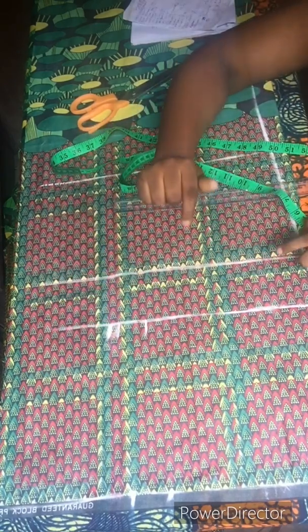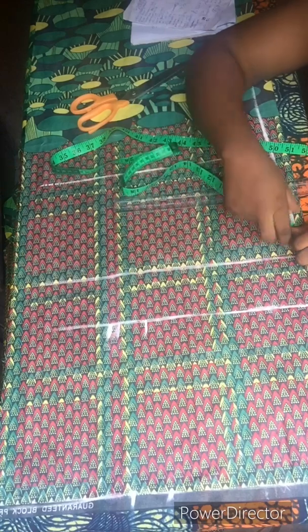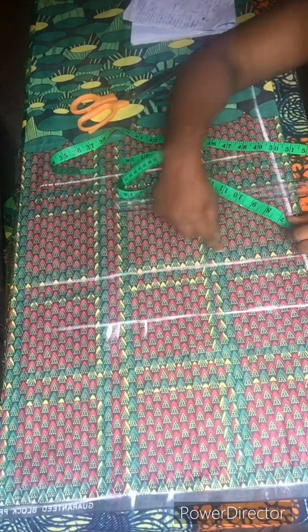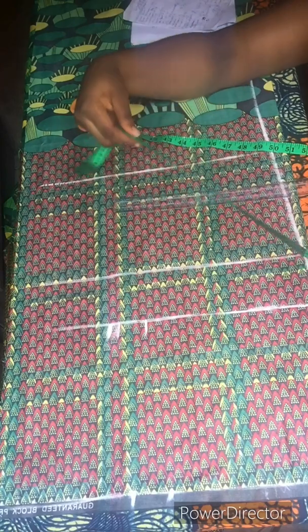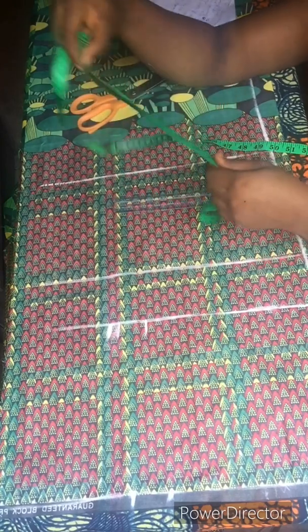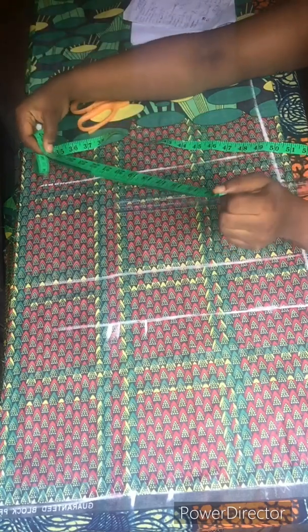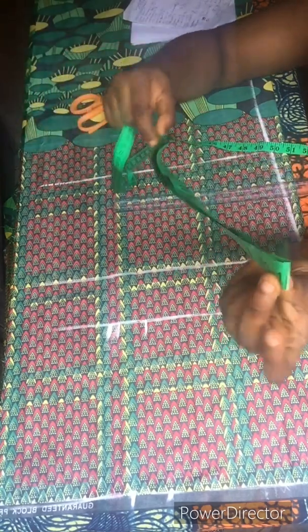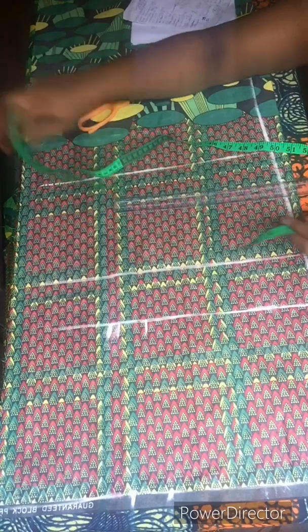Okay, so once I'm done with that, I'll just move over to my crotch length, and I'll also input my measurements and my thigh divided by 2, which is 13, and I'll add 2 inches allowance and to make it 15. So I'll just mark 15 inches on that line.